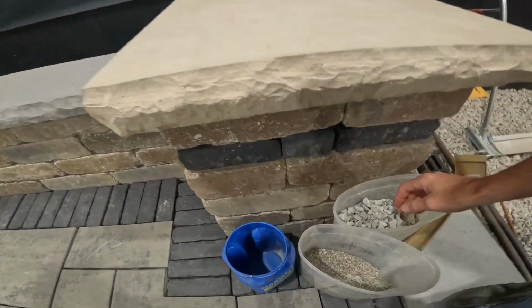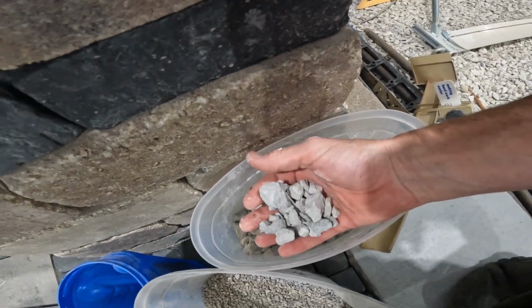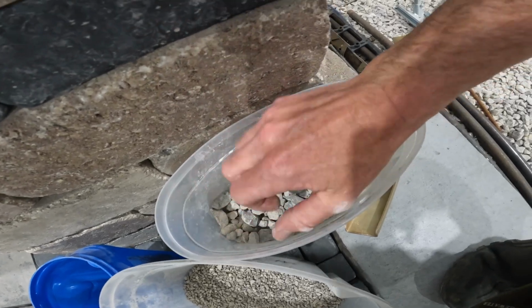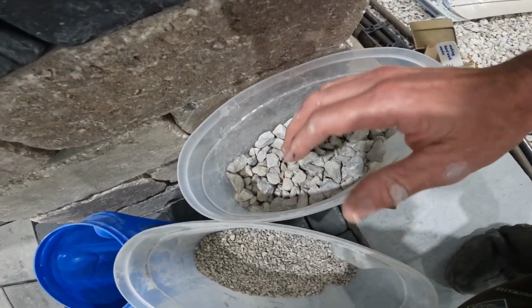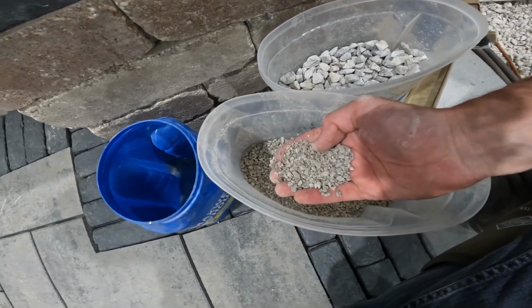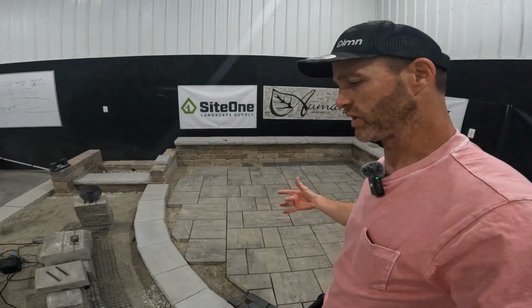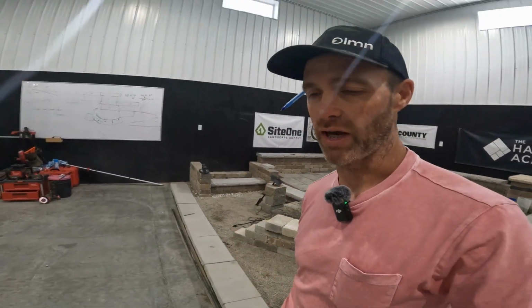Open graded stone is again like this number 57 limestone here, 57 clean, 3/4 clear, whatever, but no dust, no fines in it. And so once it's in there, it's compact. It doesn't really need much compaction at all. It's awesome. These number 9s are the same deal. They don't need any compaction. The reason we do compaction on the pavers is to get them to rattle into there and pull that material up through the joint so we achieve interlock.